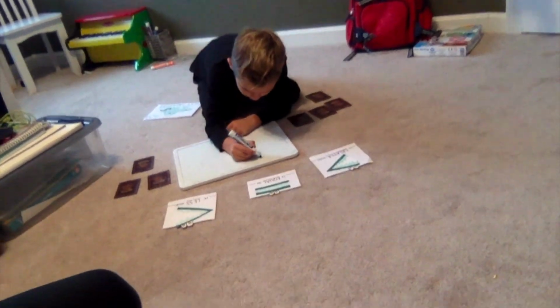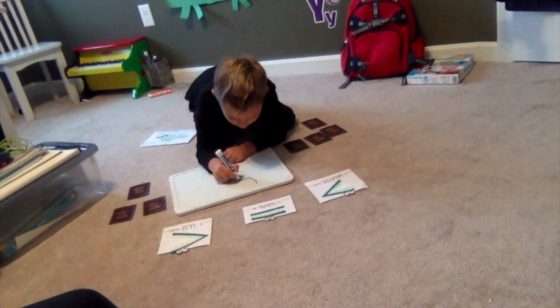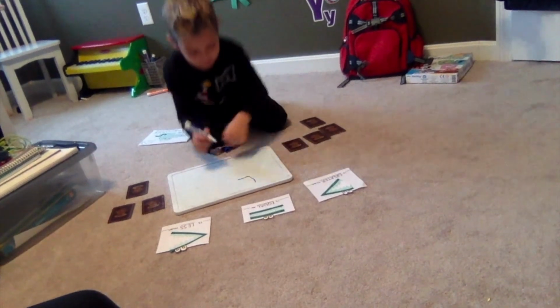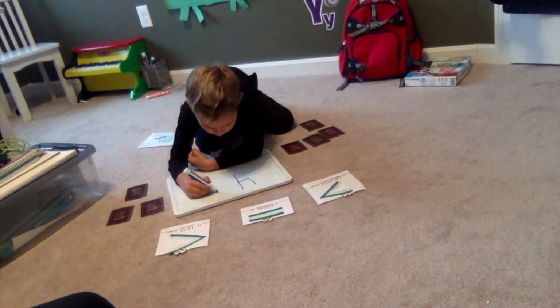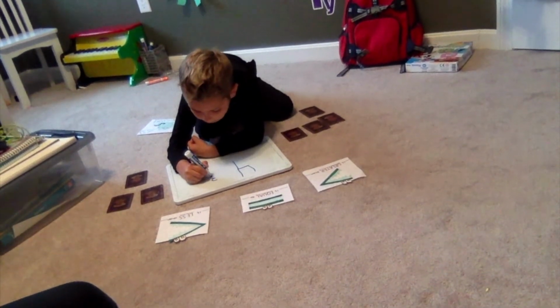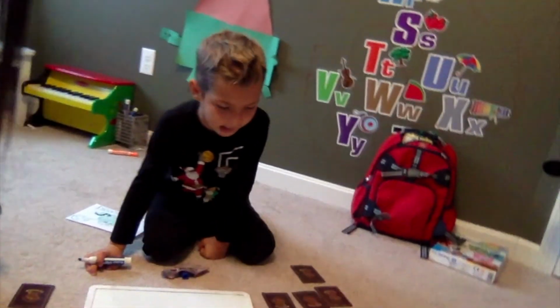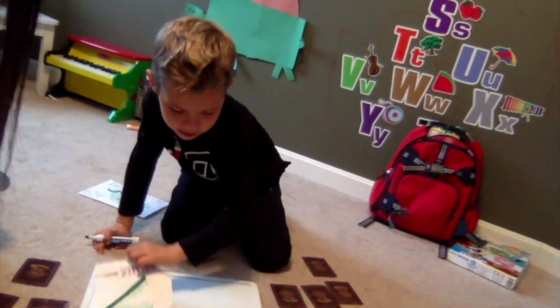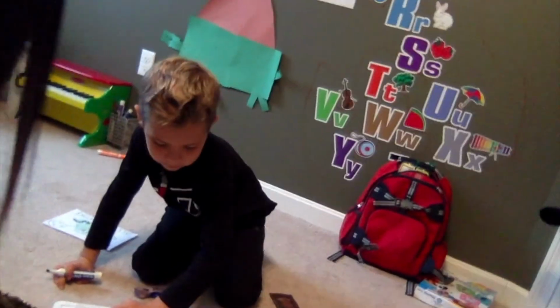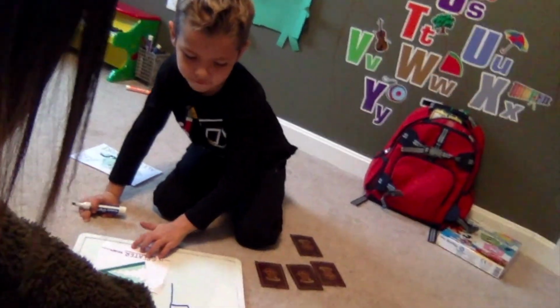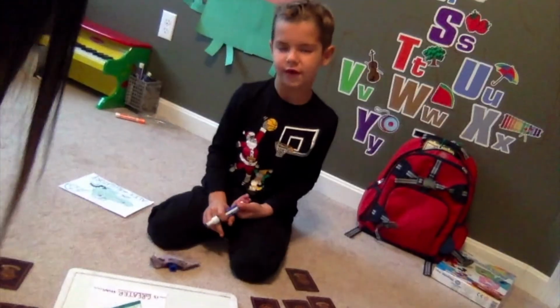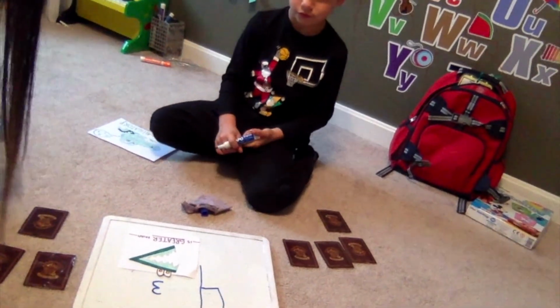So write the number of cards on that side. On this side? Yep. How many are on that side? Perfect. Now you can pick which mouth. So you want the mouth to be facing the bigger number, whichever one is bigger. Perfect job. So now can you say the sentence? The 4 is the bigger number than 3. Perfect. You can say 4 is greater than 3.